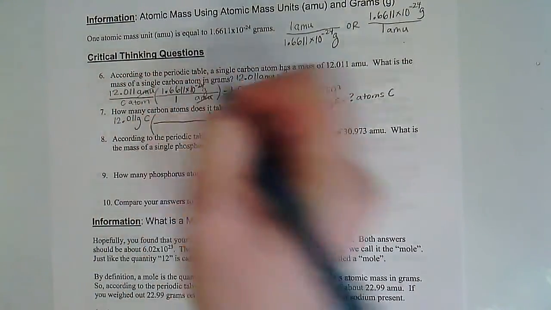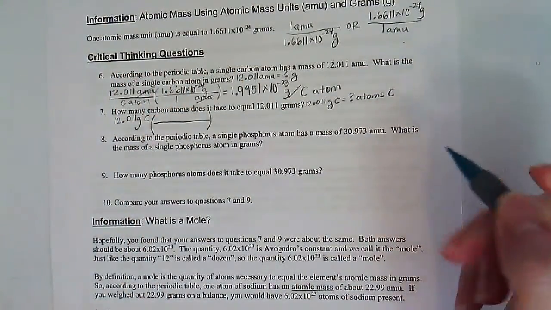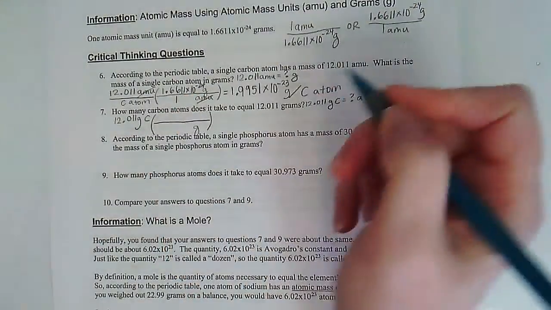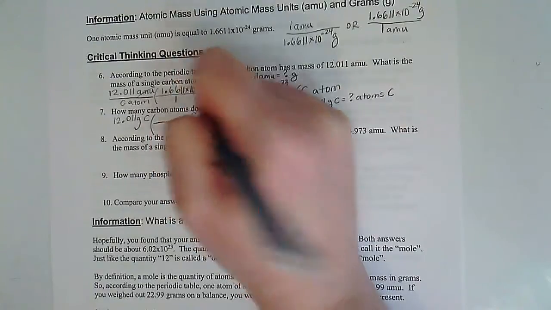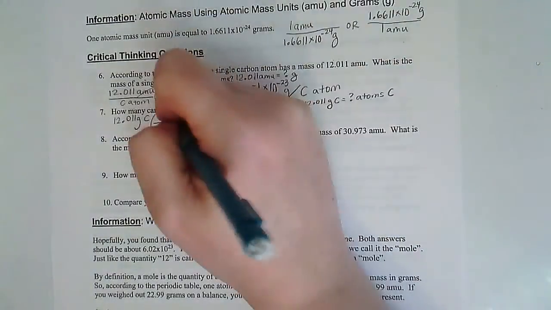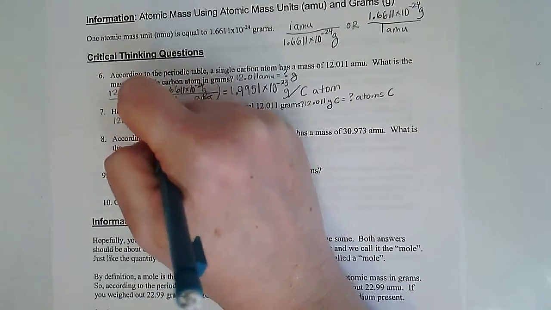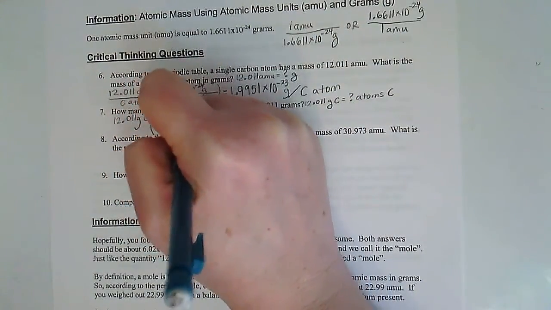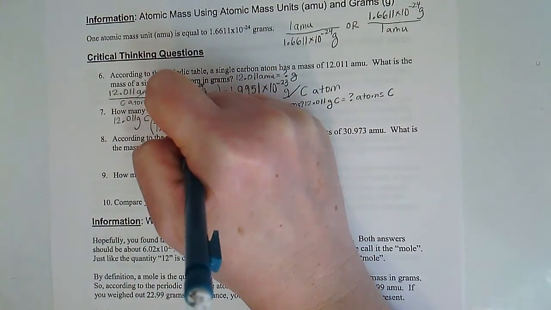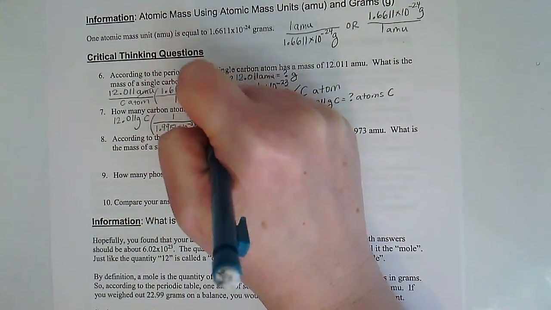I'm going to use this answer that I just had, which has grams and carbon atoms on the top. And we said one carbon atom had a mass of 1.9951 times 10 to the negative 23rd grams.